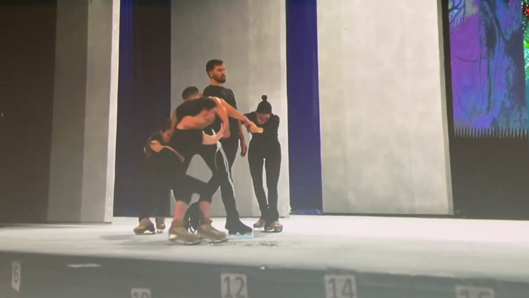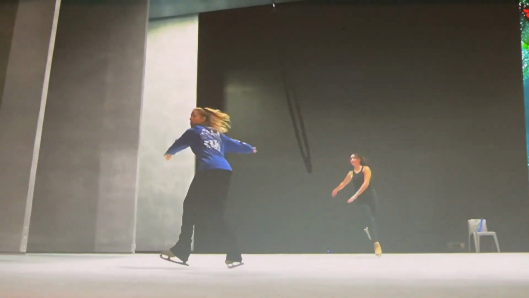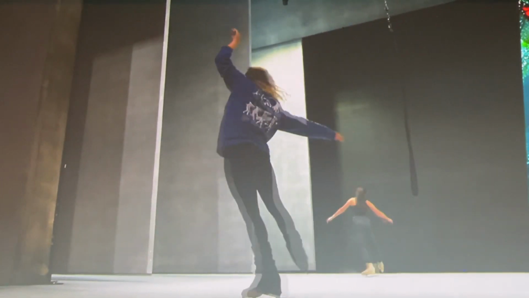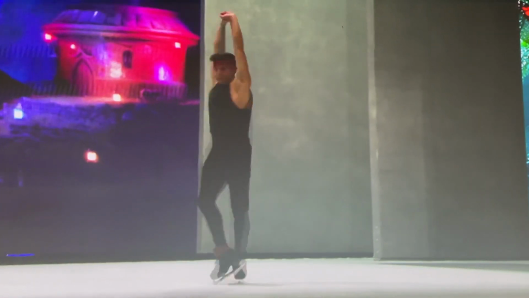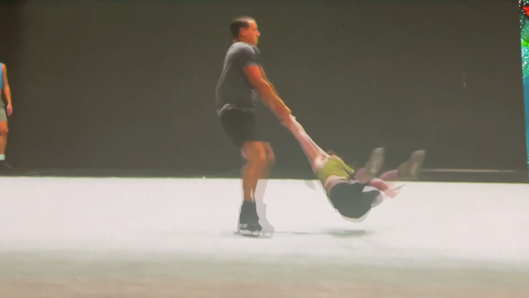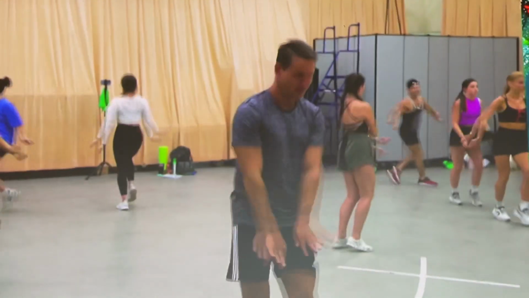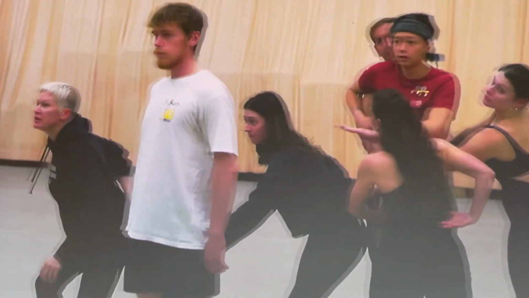There is a continuity that the ice gives movement that you don't have when you're not skating. And it's truly something that I have learned to embrace and love over this time. That translation and understanding has probably been one of my most favorite things about choreographing on ice.